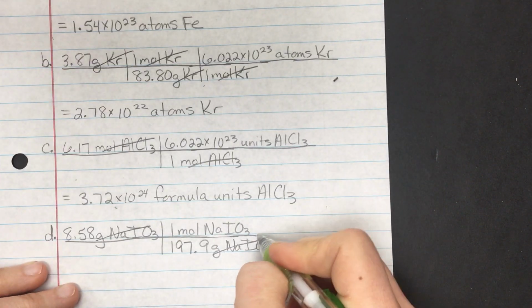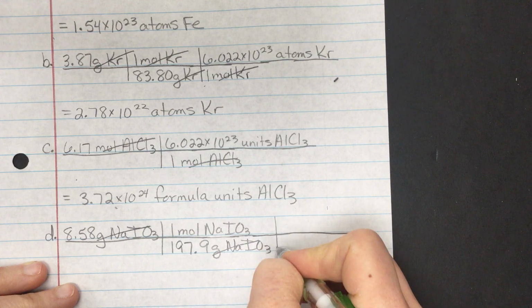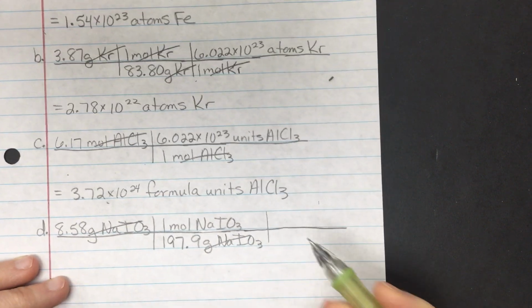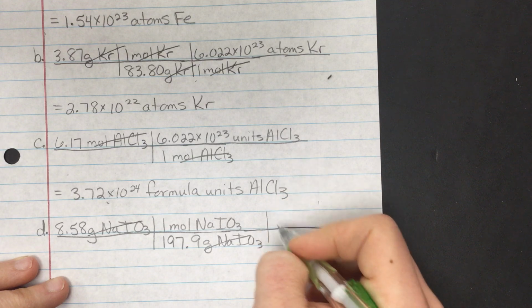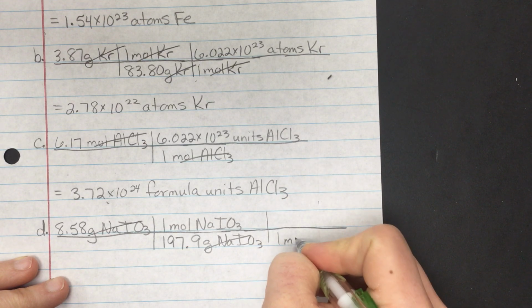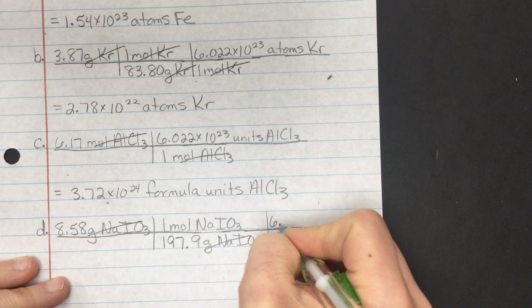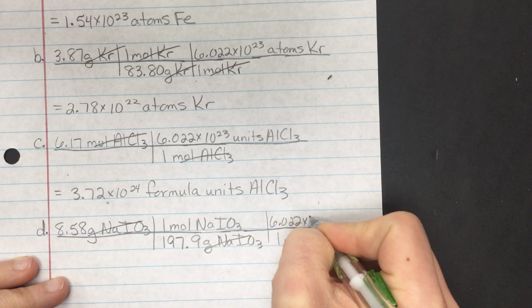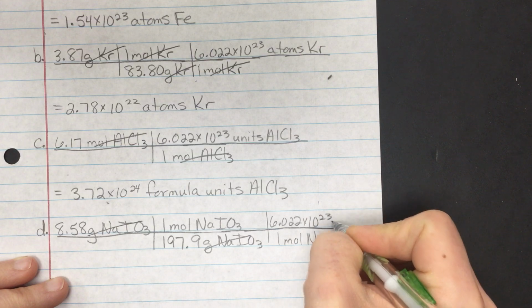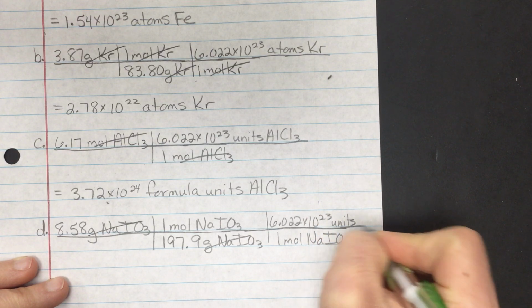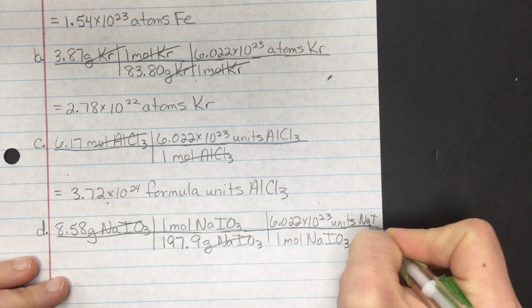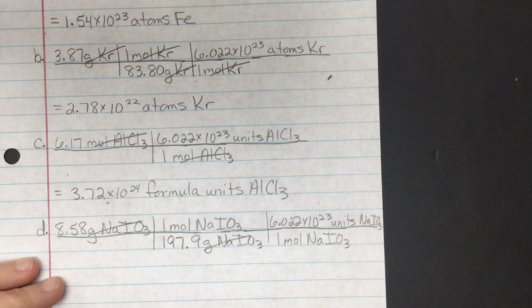That's always the rule. And then I know I'm not quite there because I need formula units. I know that 1 mole of sodium iodate is 6.022 times 10 to the 23rd formula units of sodium iodate.